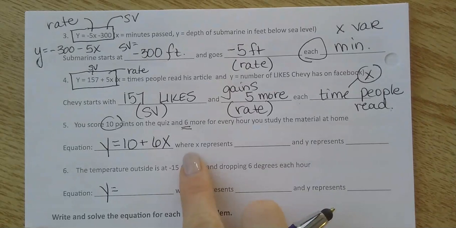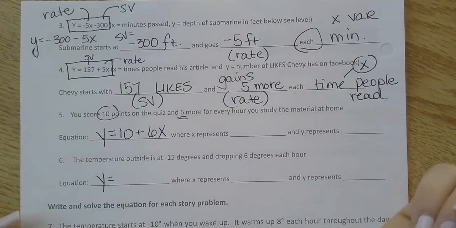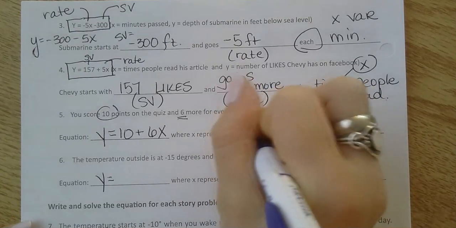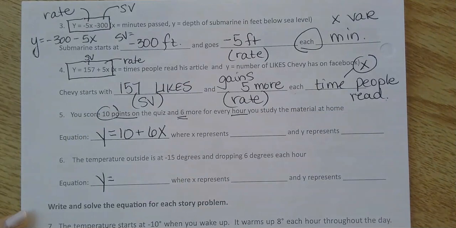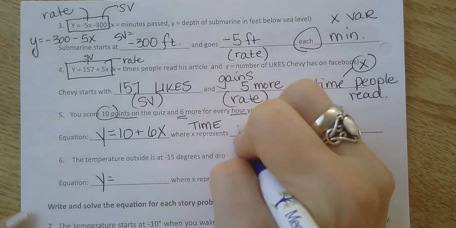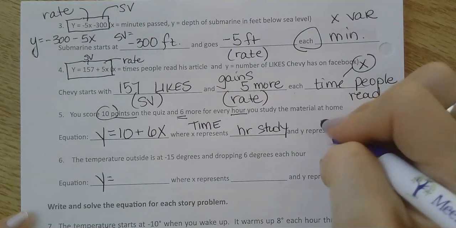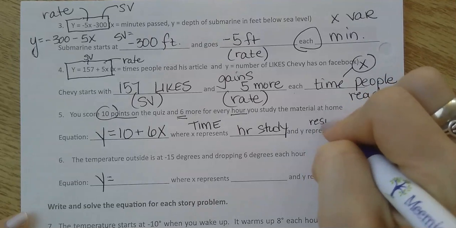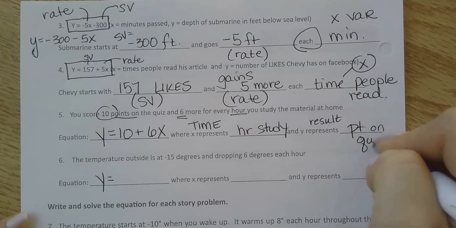Okay? Now, what are the 2 things that you're counting or measuring? Well, we are looking at how many hours we study and how many points on the quiz. Remember, X is always time, so this is going to be how many hours I study, and the result or the outcome is going to be points on quiz.